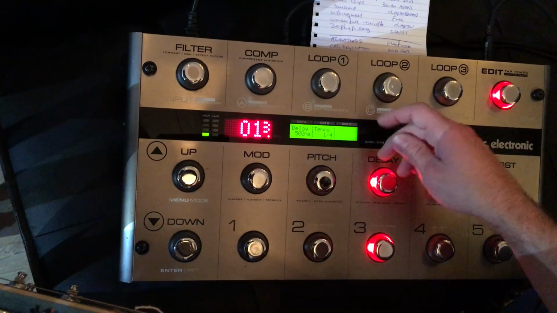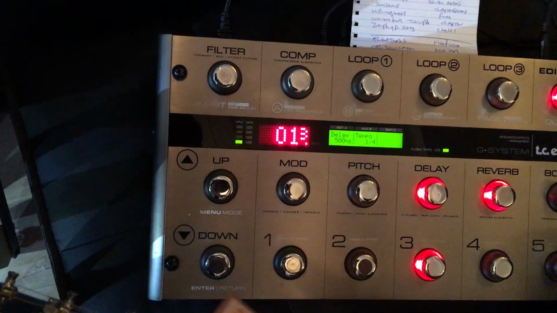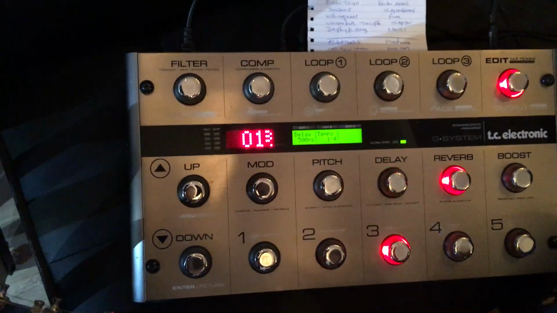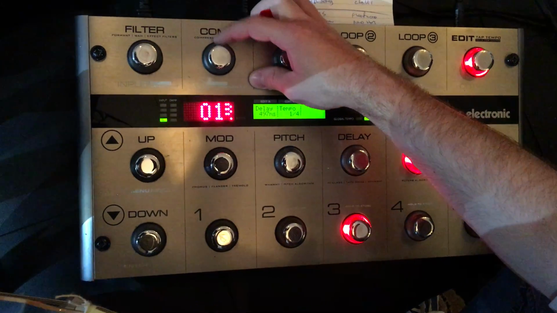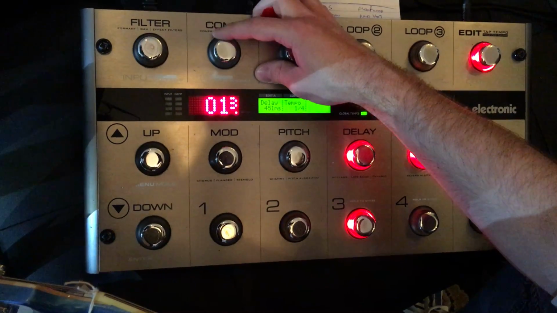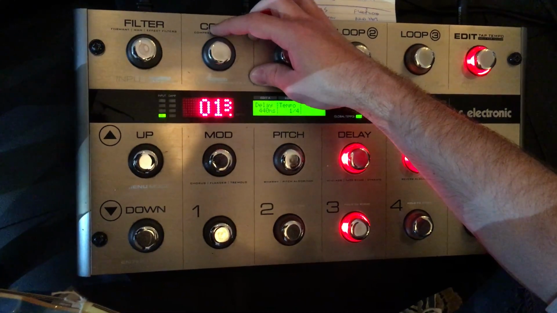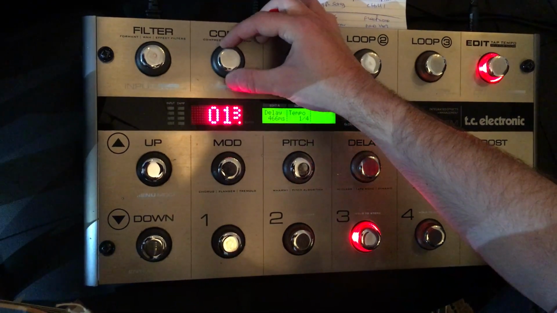And then on here, that's your delay. So that's 1, 2, 3, 4. 500 milliseconds is too much though. Probably bring that down to maybe 4. No, let's bring it up to 4.